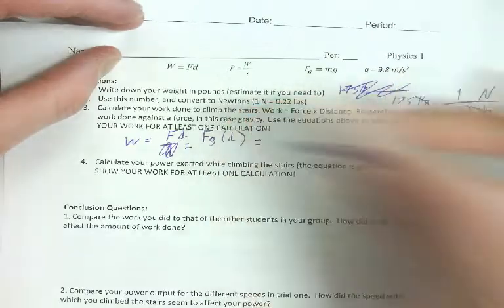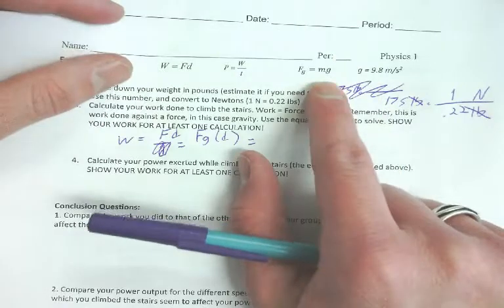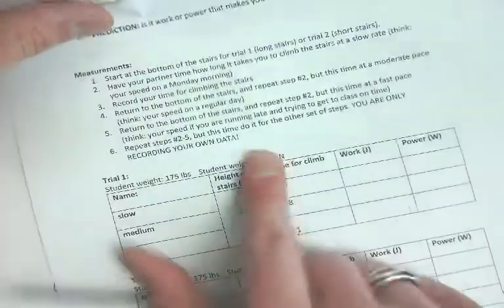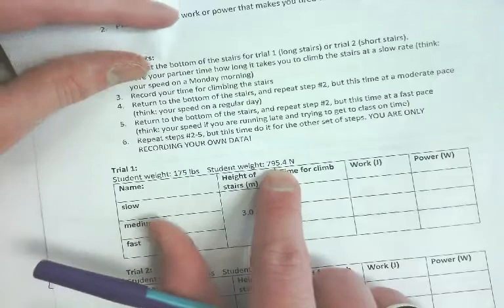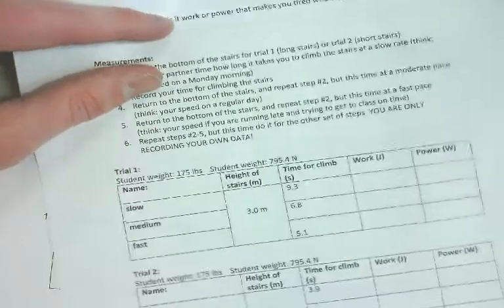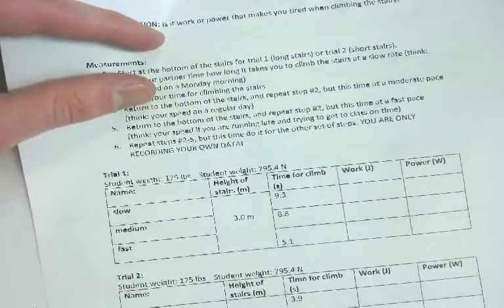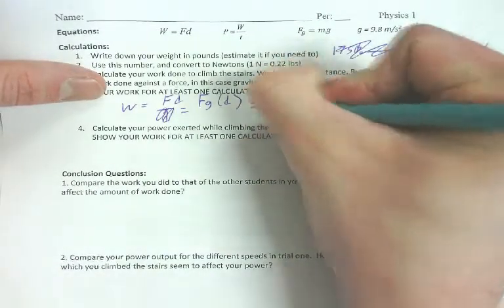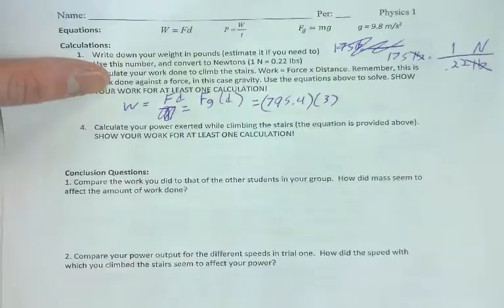So what is the force of gravity? Well, force of gravity is mass times 9.8, but an easier way to think of it is weight. This right here is the force you're applying. You're applying a force equal to your weight, which makes sense. You have to apply as much force with your legs as your body is heavy to get up the stairs. So this would be my 795.4 for my force. The distance will be the 3 meters for the top part of the stairs.